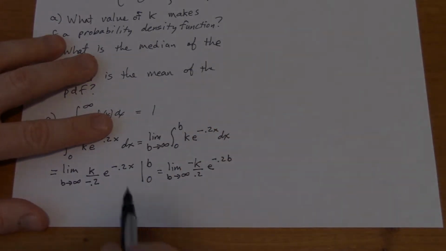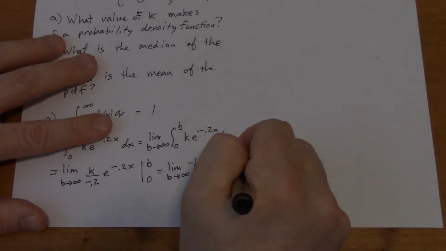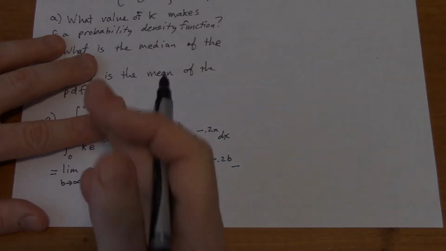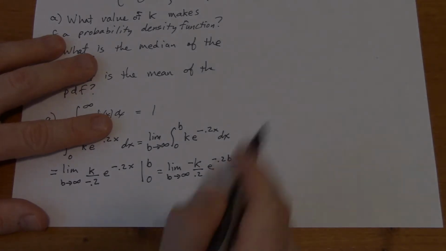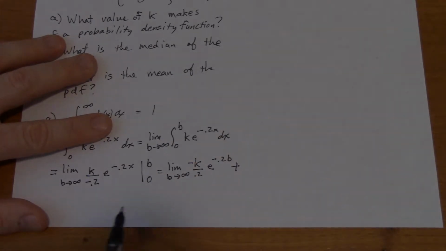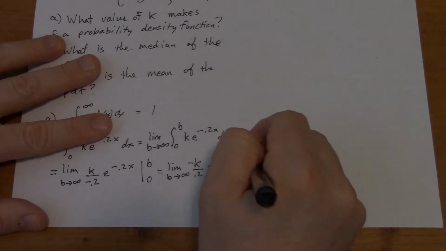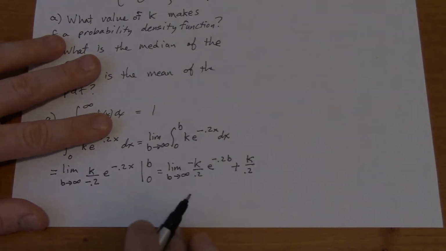That's the only place we see an x, so that's where b goes. Then we'd say minus the negative of whatever we get when we plug in 0. Well, that's two minuses, so we're going to say plus, and when I plug 0 in, I'm just going to get e to the 0, which is 1. So that's going to be k over 0.2.